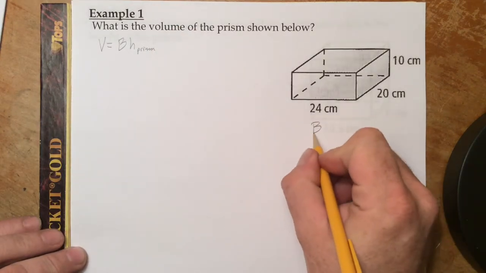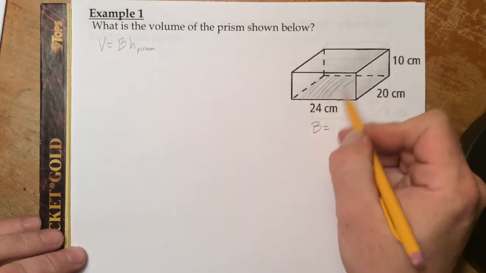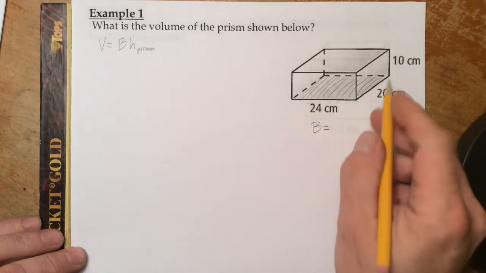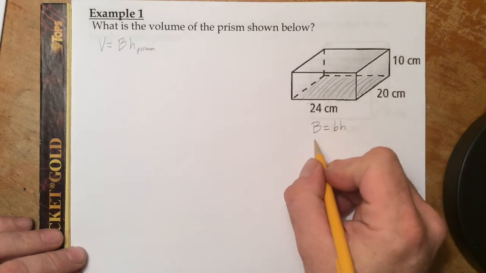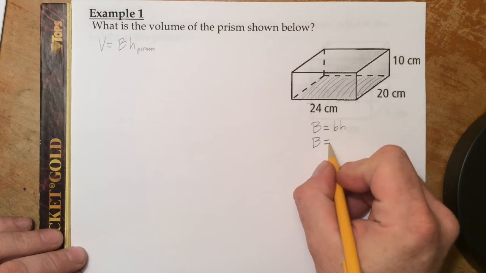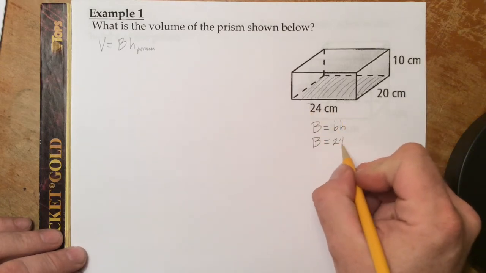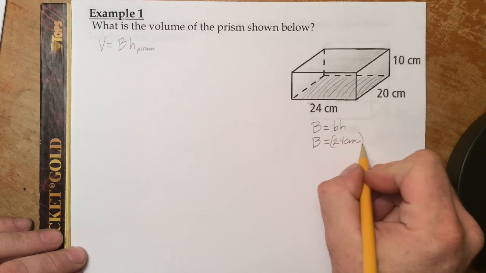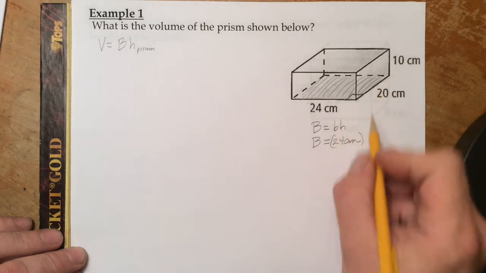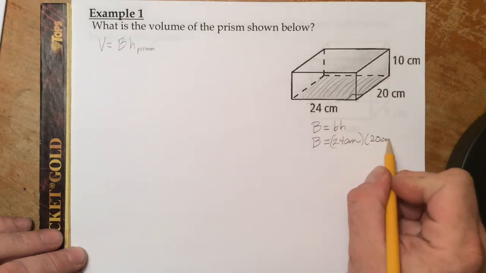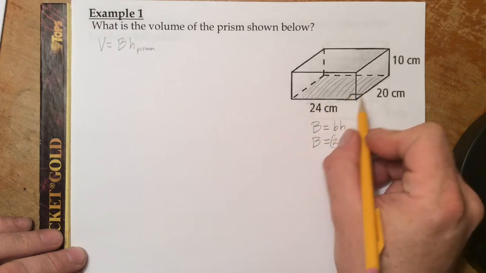So, starting with big B, which is the area of the base face, in this case a rectangle, is base times height. So, the area of the base face is the base, which is 24 centimeters, times the height of the base, which is 20 centimeters. Remember, they're perpendicular. Base times height.